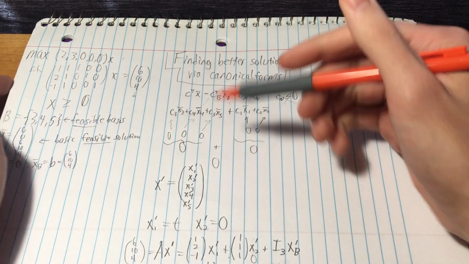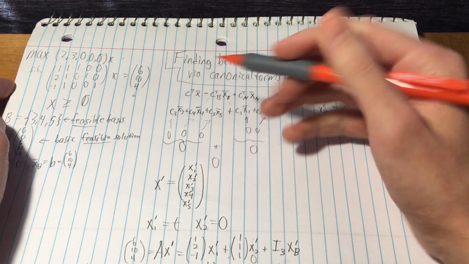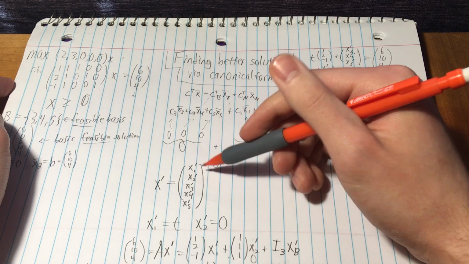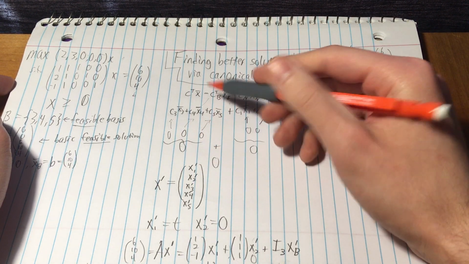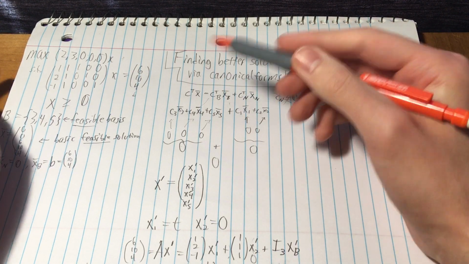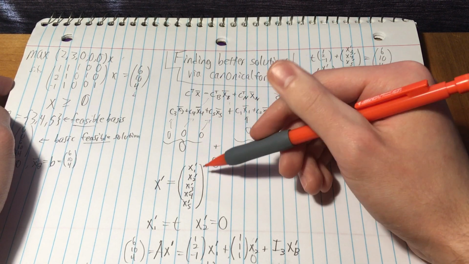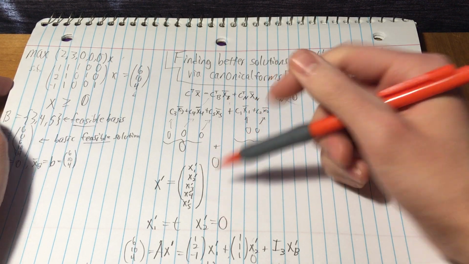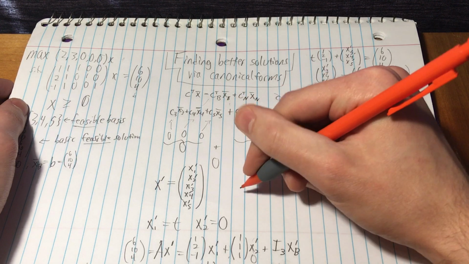Now, remember, what happens in this new solution is that we look at all the non-basic components and we say one of them is going to be the special component. In this case, we said x1 prime because the associated coefficient, c1, was positive. For all the other non-basic components, they all stay at 0. So for the non-basic components, do we maintain non-negativity?